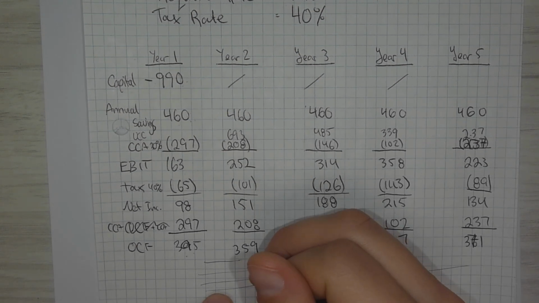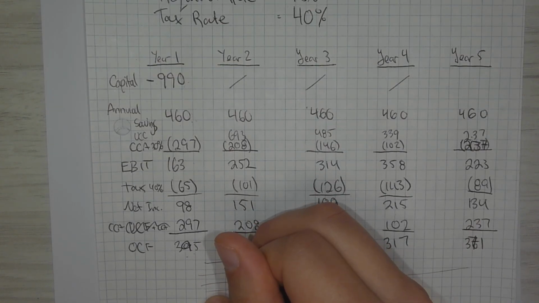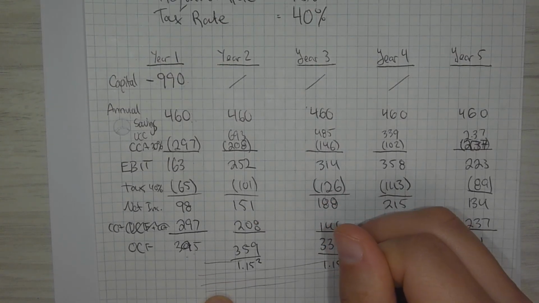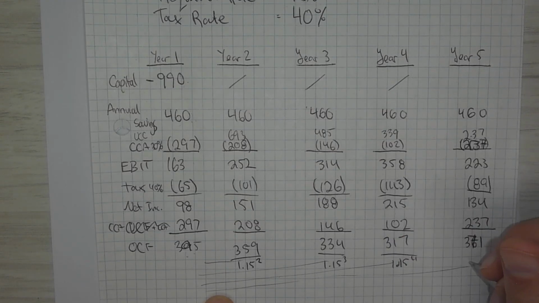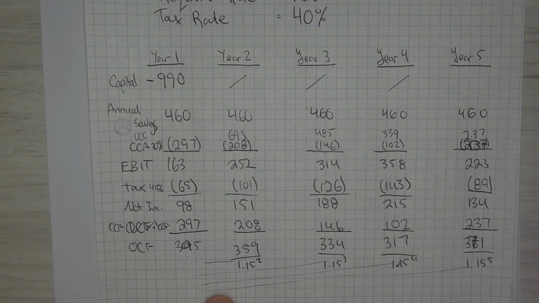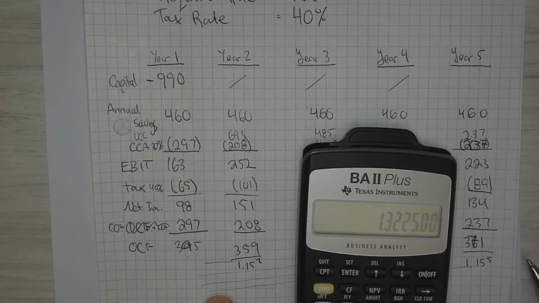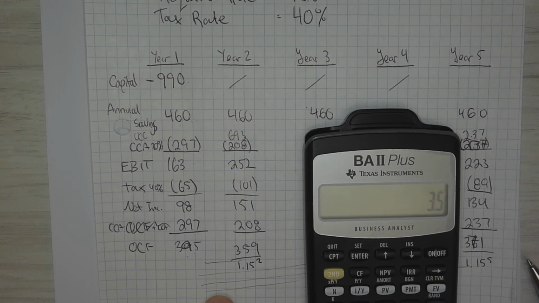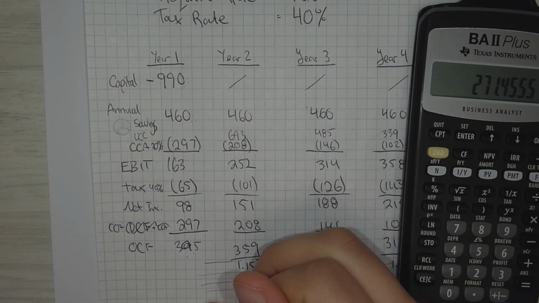So 359 divided by, using our required rate of return of 15%, 1.15 squared, and this one in today's dollars is 271.